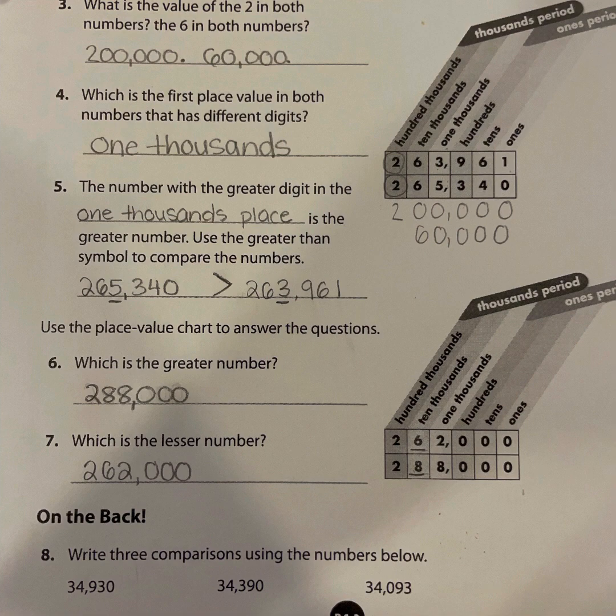All right, let's take a look at number 8. You're going to write 3 comparisons using the numbers below. So you have 34,930, 34,390, and 34,093. Okay, go ahead and compare those numbers. So you can compare the first 2 numbers, the last 2 numbers, and then the first number and the third number. That should give you 3 comparisons. And if it helps, stack the numbers on top of each other, and don't forget to start comparing on the left side.